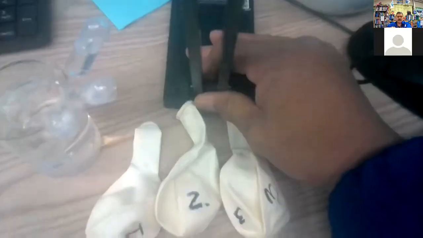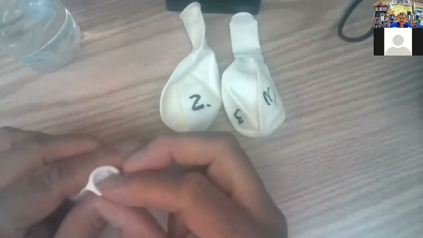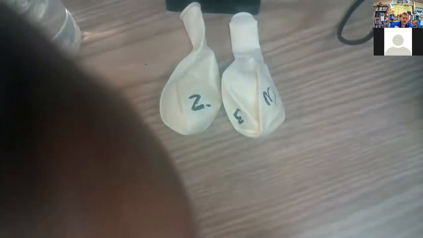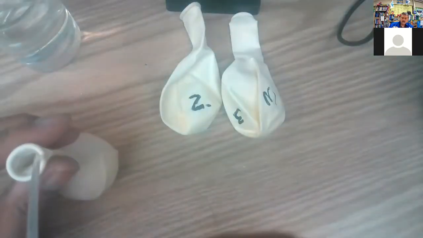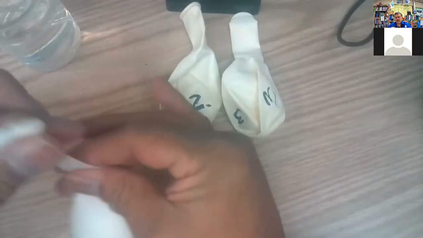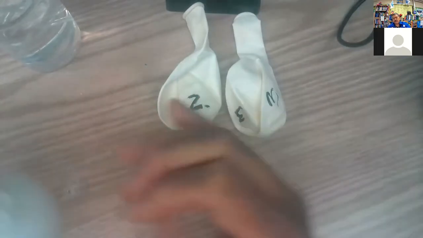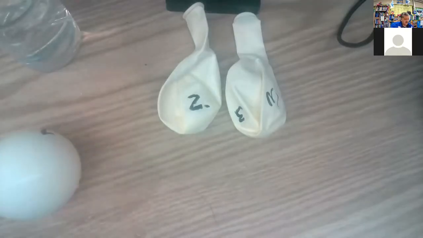Okay, so let's see that. Are you ready? Okay, here we go. One. Squeeze that one too. Oh man, I have a little bit coming out already. I'm just gonna tie that off. Okay, here we go. We can take a zero measurement if you want to do that.